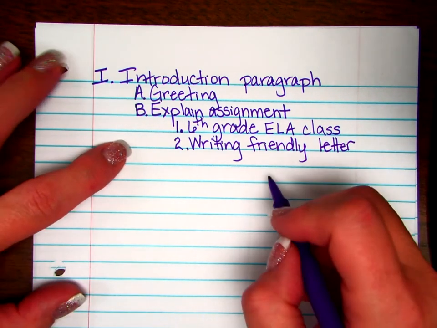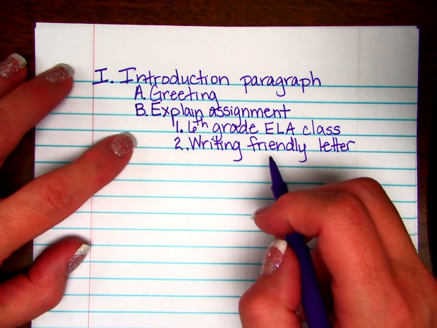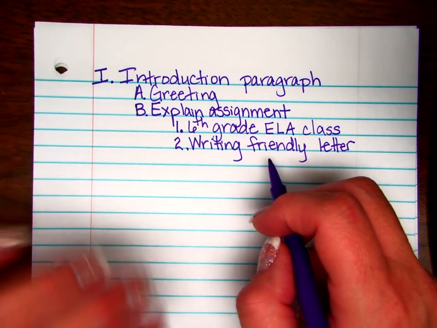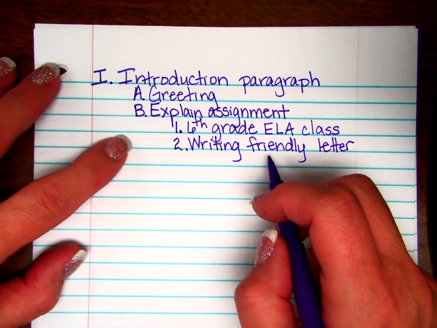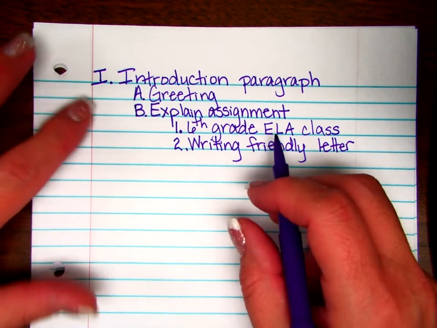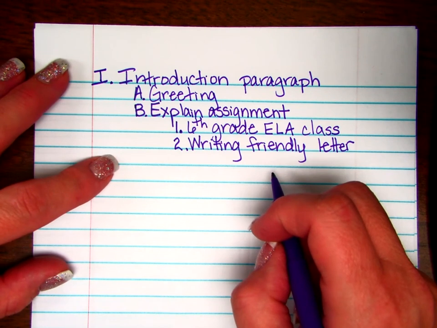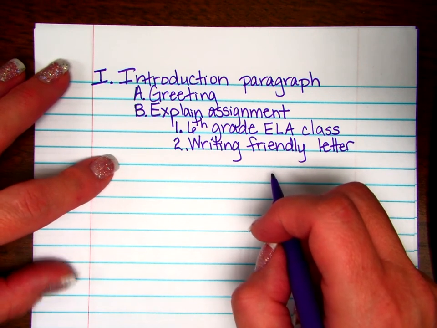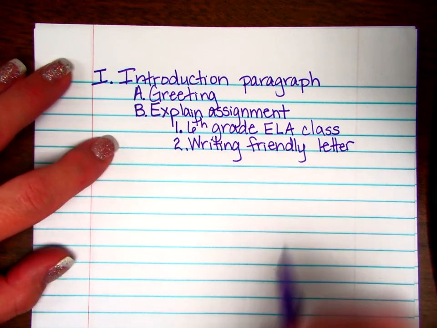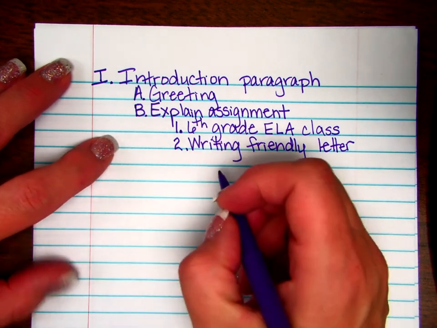Hopefully you're noticing that none of these are complete sentences. These are key words to just get us organized in our plan, and tomorrow we'll be putting these in nice, cohesive sentences and making it flow and sound really good. Okay, so we have our A done and our B done, where we've greeted our audience and explained the assignment.